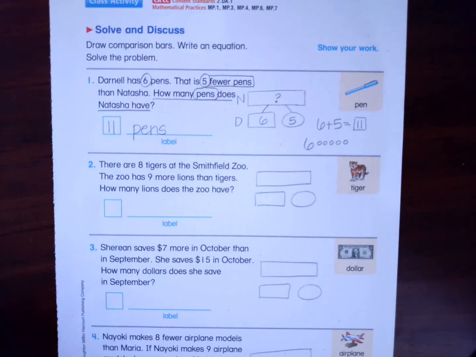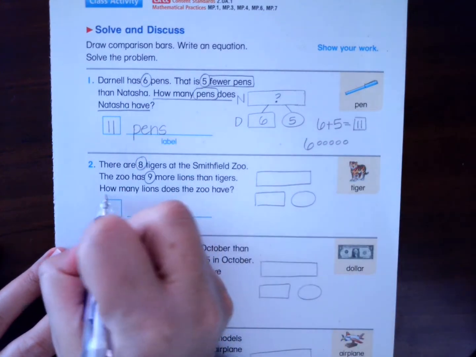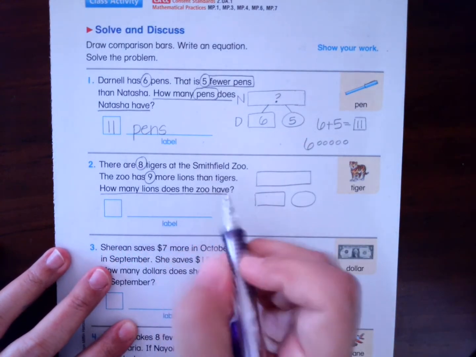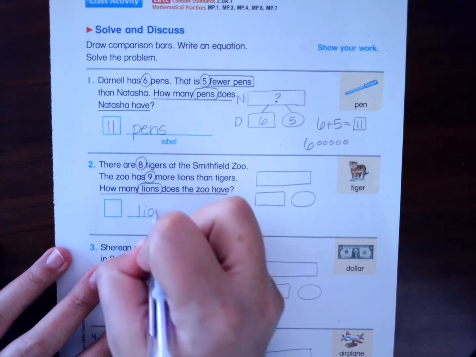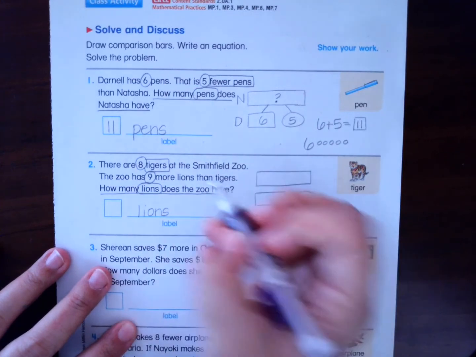All right, let's look at number 2. Number 2 says there are 8 tigers at the Smithfield Zoo. The zoo has 9 more lions than tigers. How many lions does the zoo have? We're going to use our cube strategy to mark up this word problem, but then you're going to fill in your comparison bars on your own. So I know that there is a 9 right here and an 8 right here. This is my question. How many lions does the zoo have? Going back, I can find my label for lions. Now I'm going to box any keywords. So I see the word tigers, so 8 tigers.